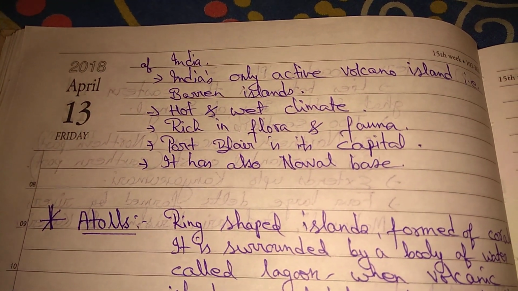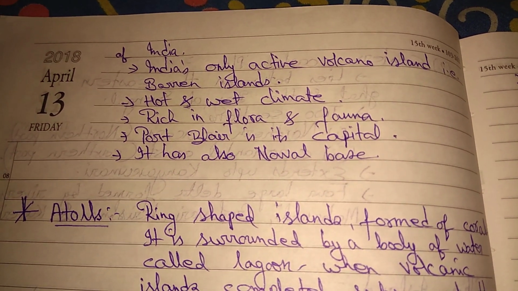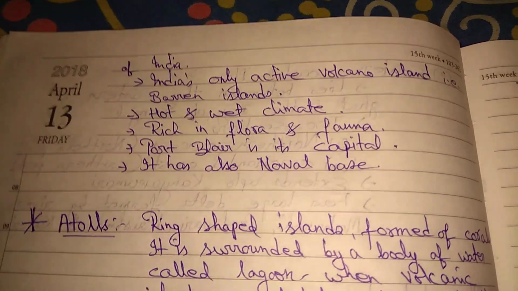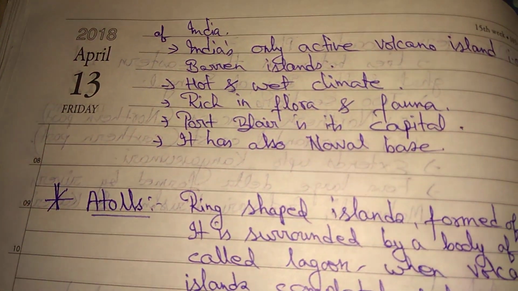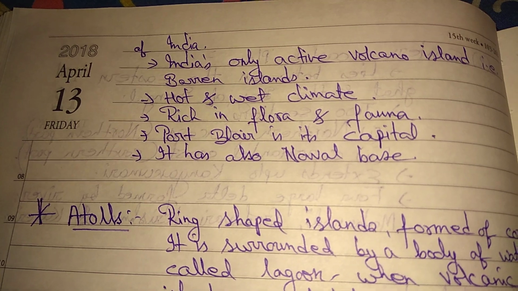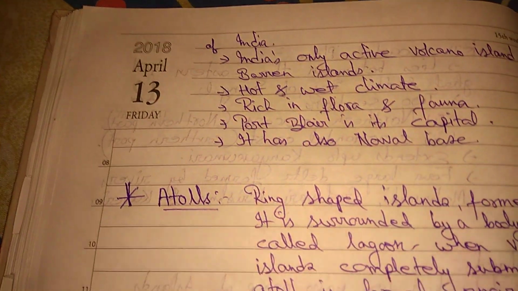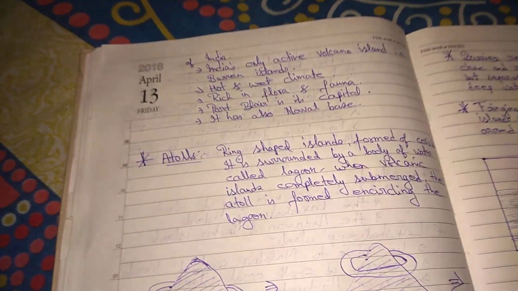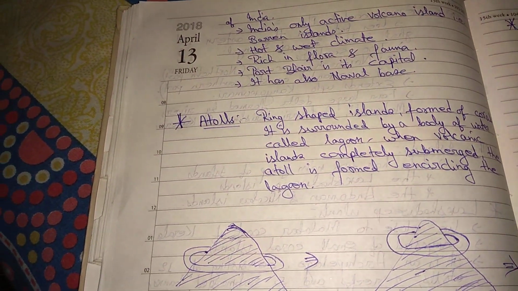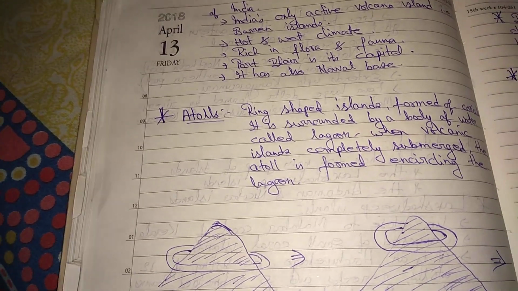The region lies near the equator, that's why it has a hot and wet climate, and is also rich in flora and fauna. As you know, Port Blair is its capital, and the Andaman and Nicobar Islands also serve as a naval base.